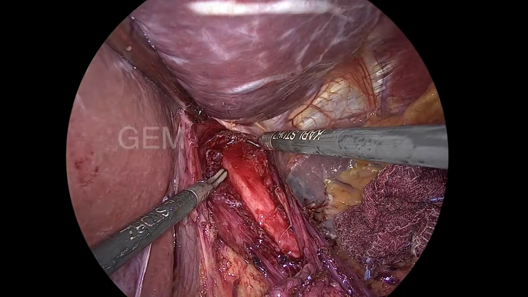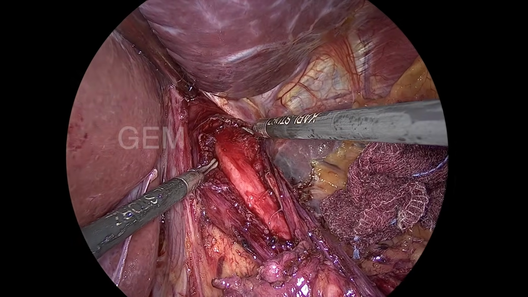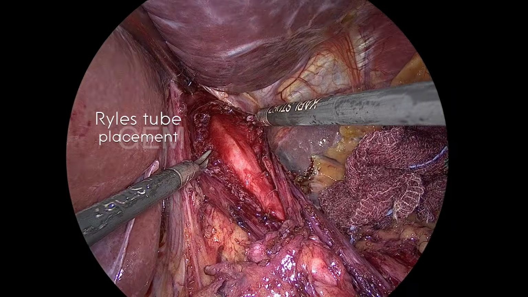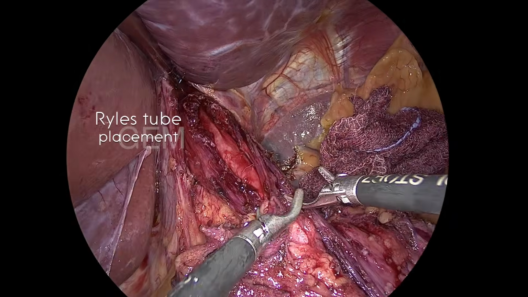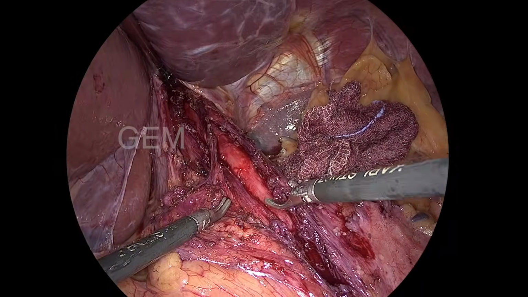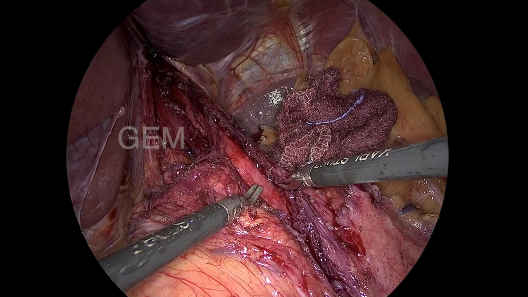If any bleeding is there, I don't apply cautery. Now I am inserting the Ryle's tube. I ask the anesthetist to introduce it very slowly. Most of the time they introduce it very fast, so I ask them to slow down and go under vision, otherwise they have to push. Now I am guiding with my left hand forceps.